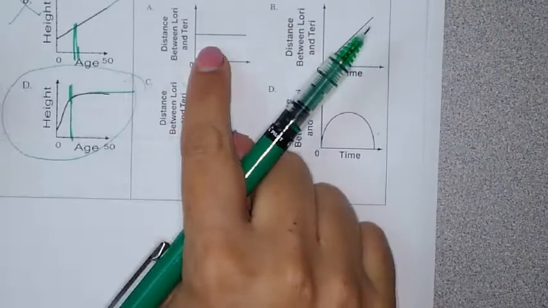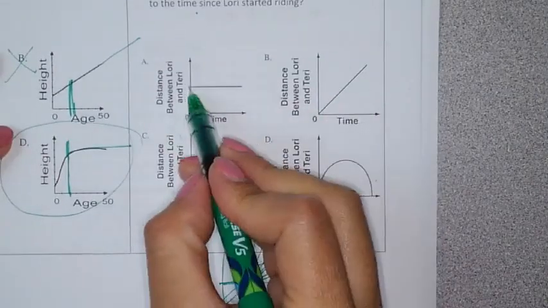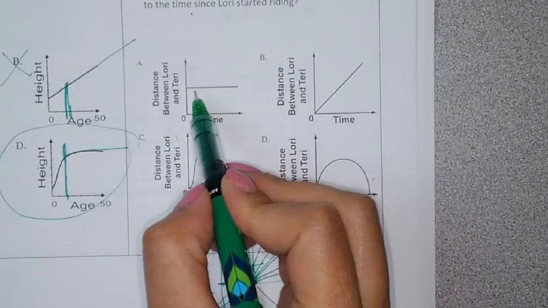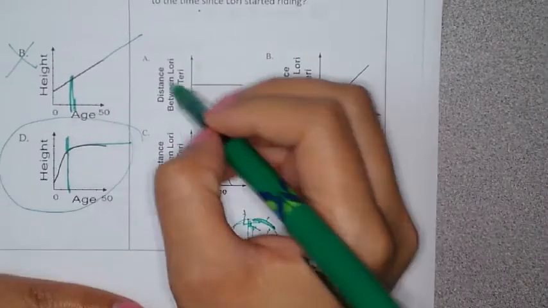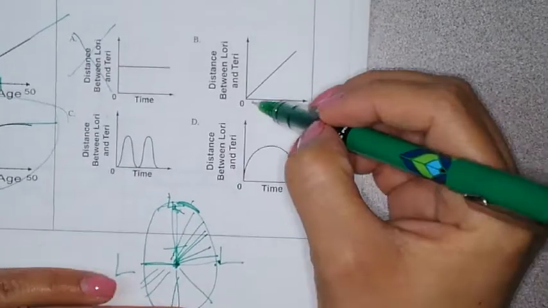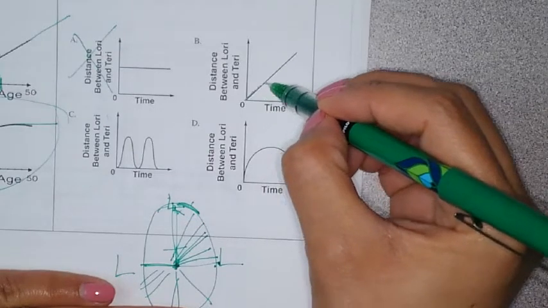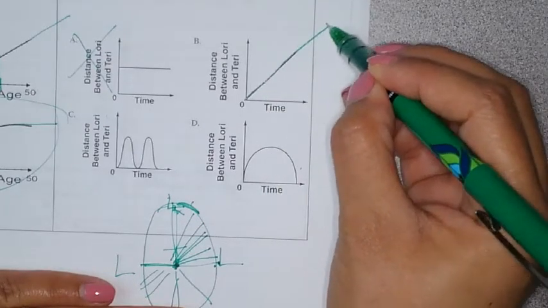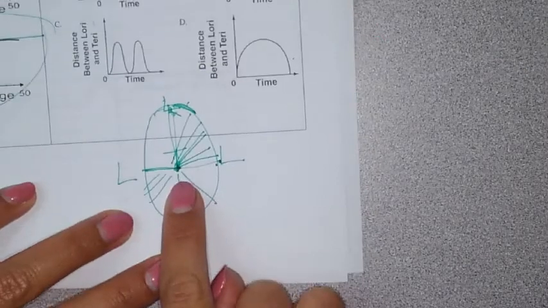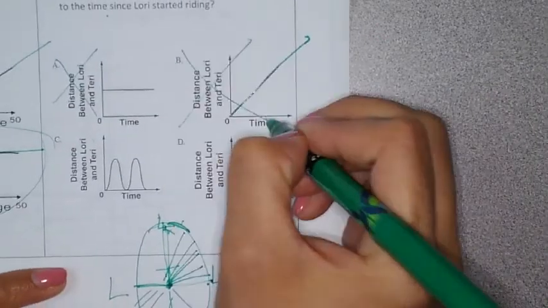Okay? So it's going to be far and then slowly getting close, and then far again and slowly getting close. This line looks like they're always at the same distance throughout the whole time, which you know it's not going to be true. This one says at the time they start super close, and then as she runs, she keeps getting farther and farther away from Terry, which is not true because Terry's at the center, so not that one.